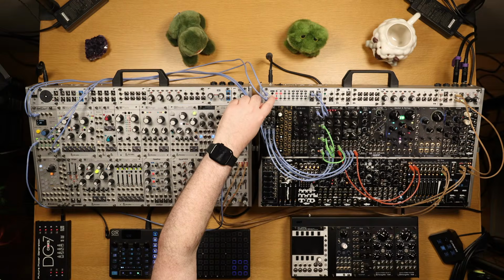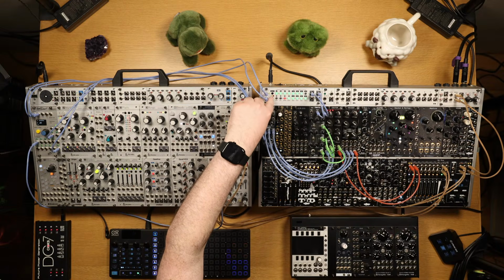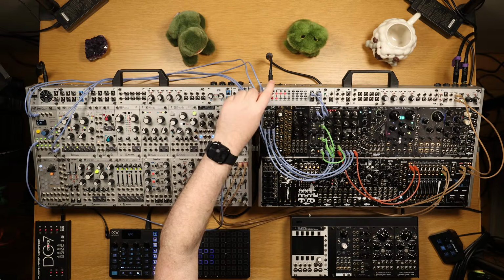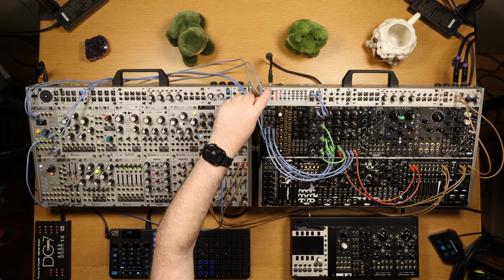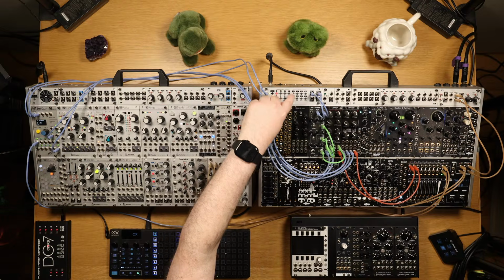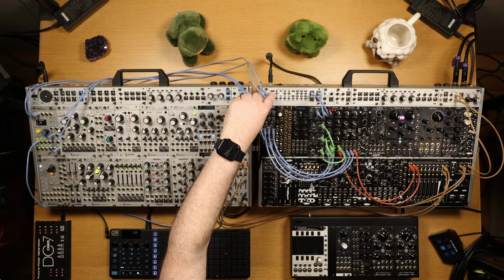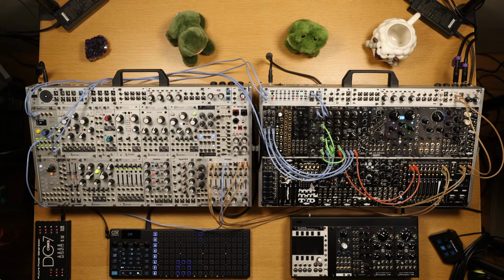Let's try decreasing the gate value on this again. On the B channel, yeah, it's kind of an odd use of Steppy in Traffic. So it's hard to not have the channels override each other.